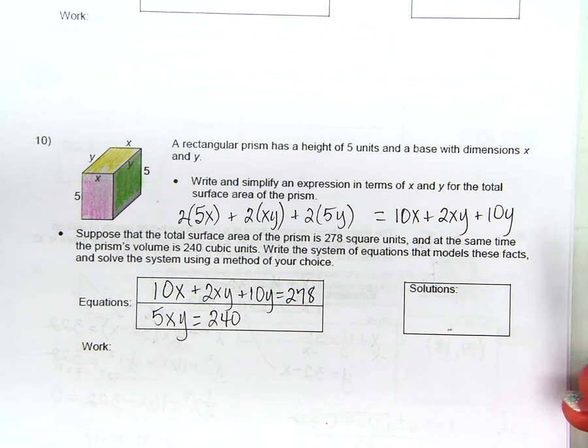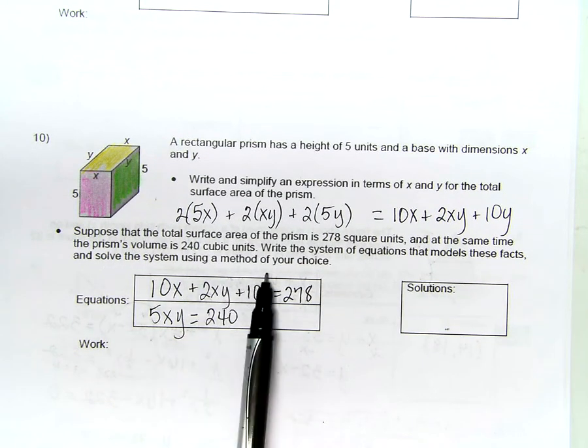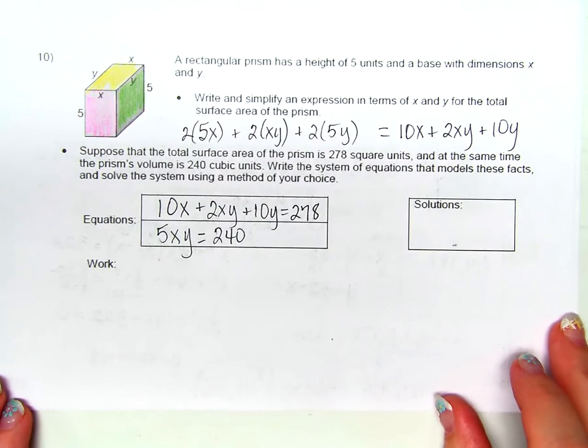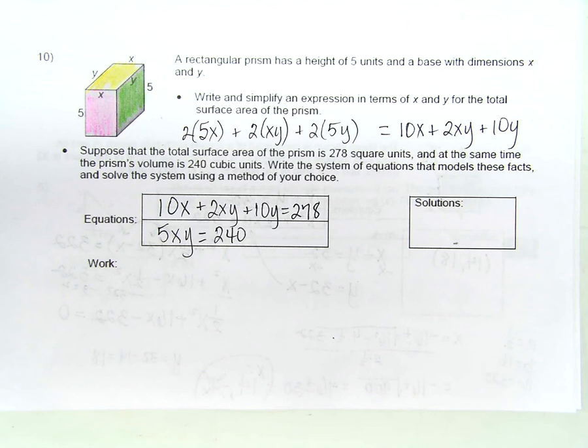Write a system of equations. Done. Solve the system using a method of your choice. How would you like to choose to solve this system? What are your choices? You could do substitution. You could do graphing. Do you have any other choices? Probably, but you guys seem to like those two the most. Okay, so how do you want to solve this?